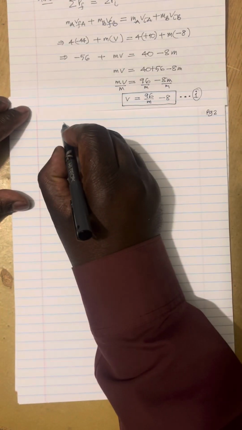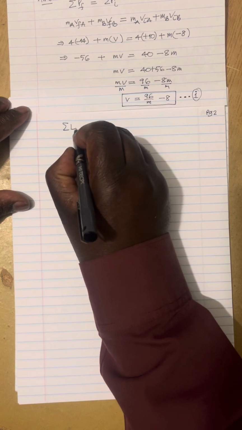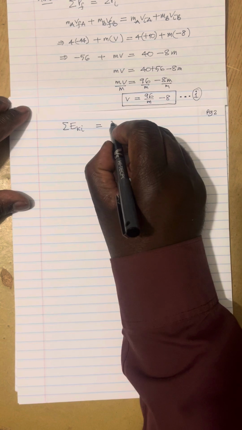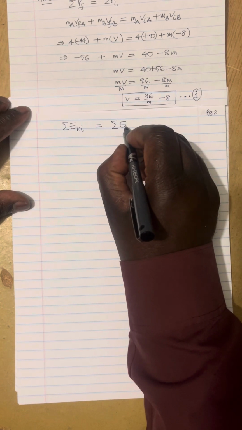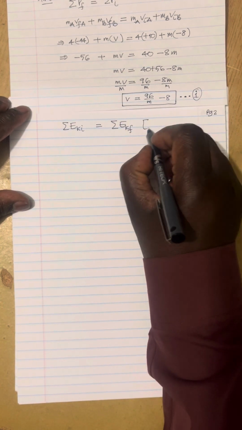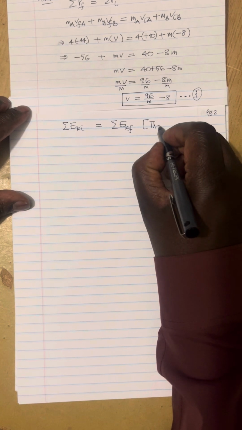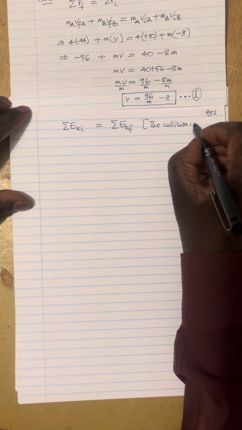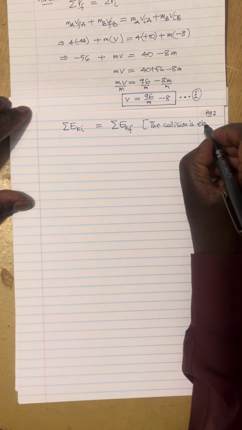So we're now going to say total initial kinetic energy must be equal to total final kinetic energy, EK final. Why? The collision is elastic.